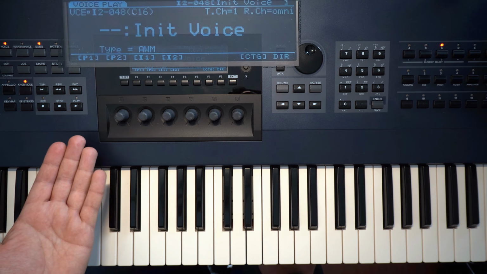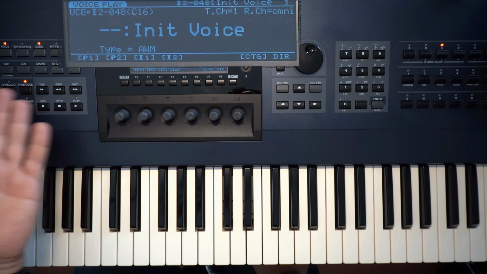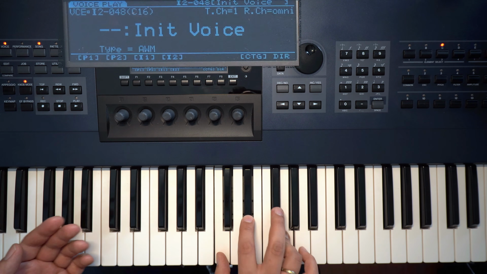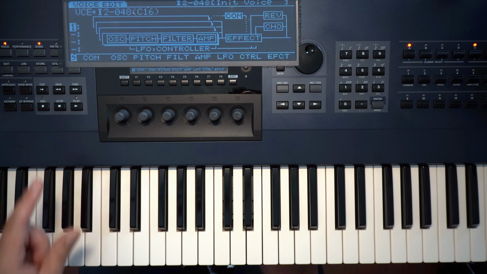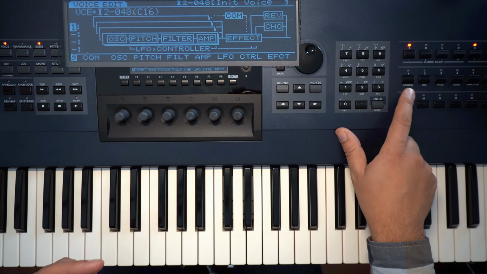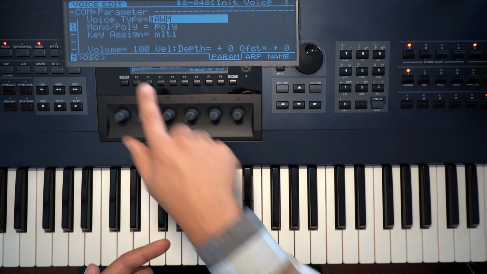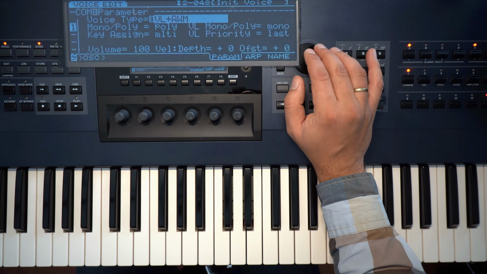Here we go. Okay, so here we are once again, Yamaha EX5, standard patch, piano. So let's begin by pressing the edit button, then go to the common page by pressing this button and change the voice type to FDSP.